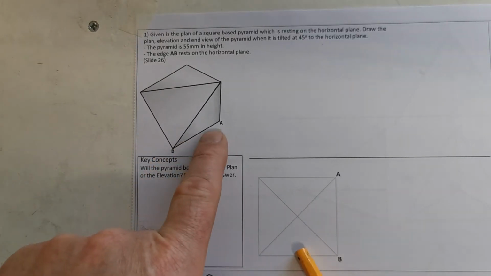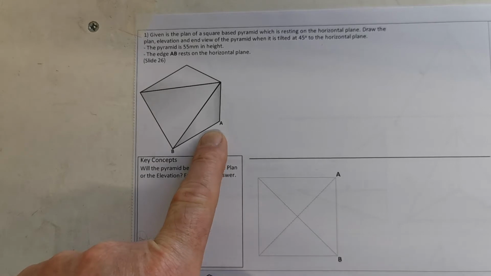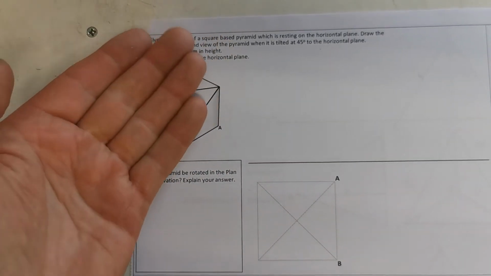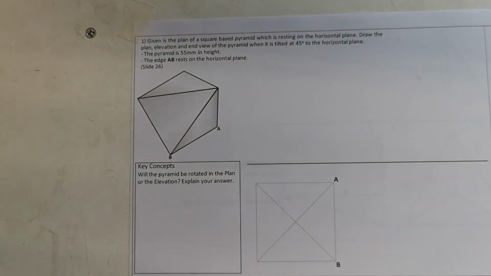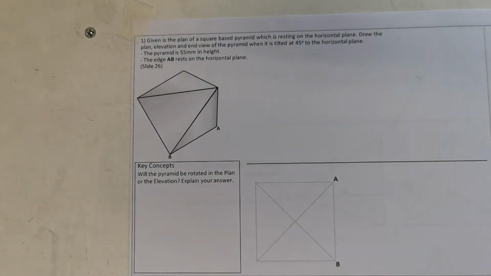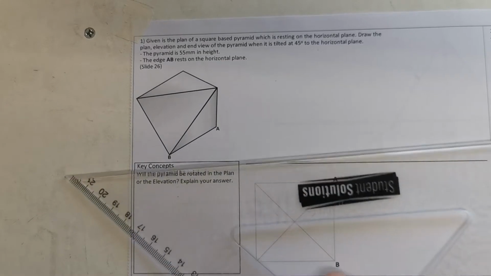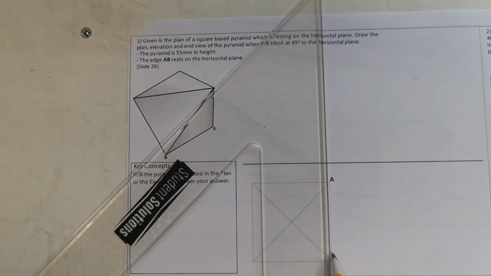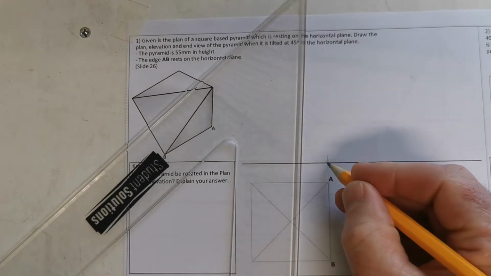Okay, quick look here at this question on page 5. It's a square base pyramid that gets tilted up so that the base is at 45 degrees to the ground, to the horizontal plane. So just project up. AB is the edge that stays on the ground.